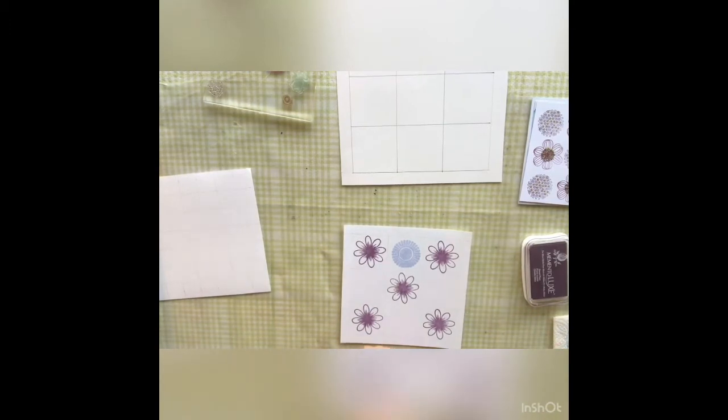It's almost like a sunflower, isn't it? Just got a bit of something on there. We'll wipe that off and start again.